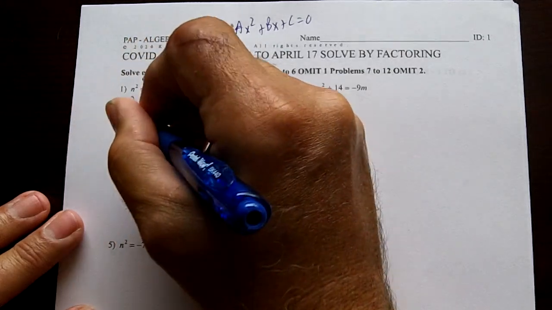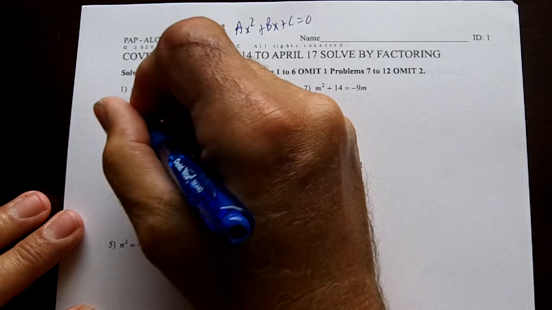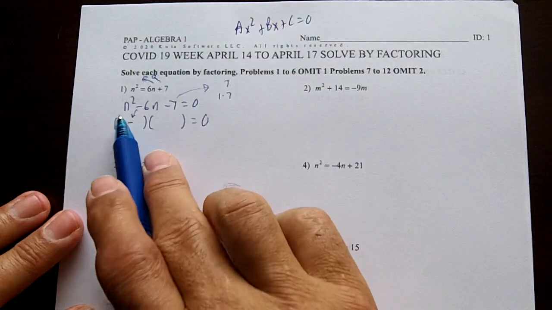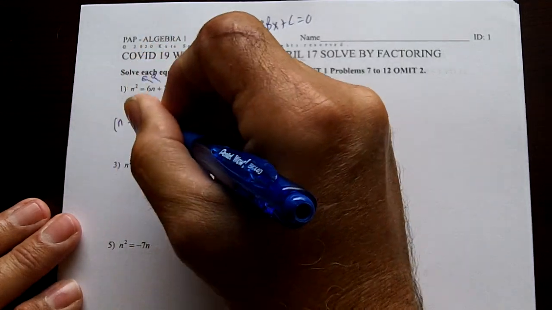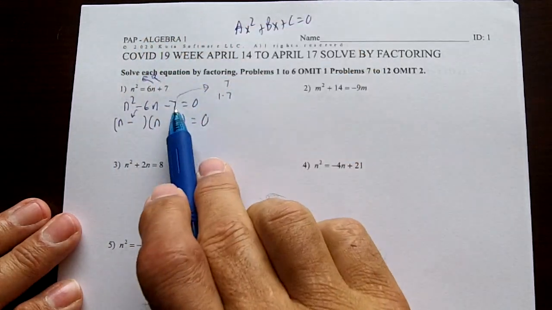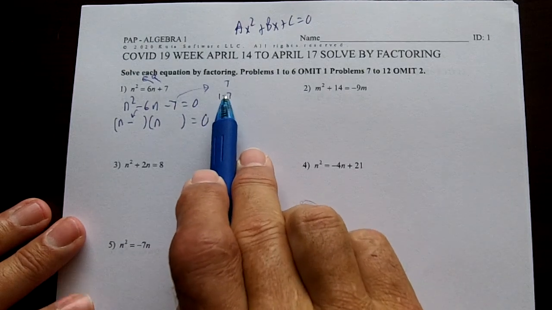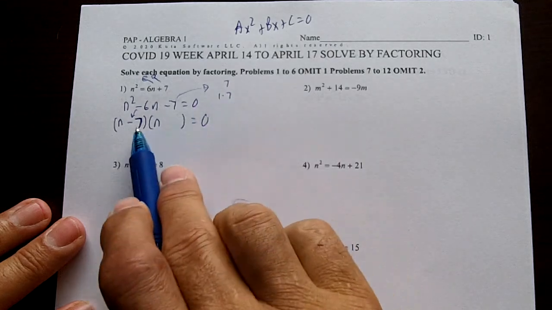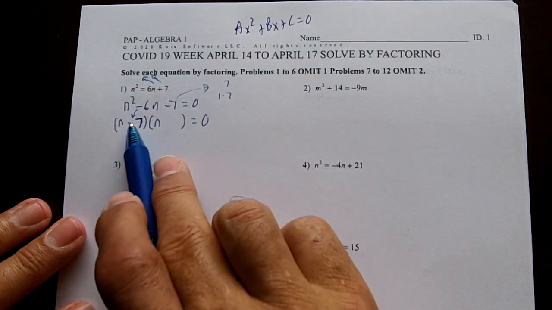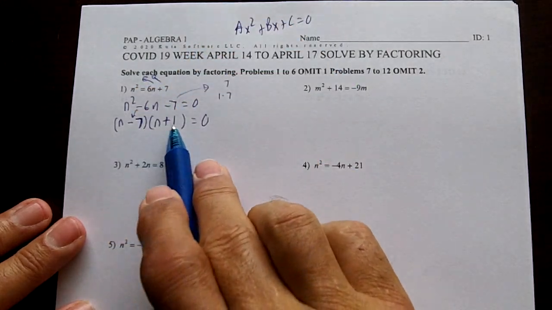So remember, we draw our parentheses, and remember, this sign drops. On this worksheet, there's nothing in front of the n, so we're going to have n and n. And then the factors of 7 that subtract and give us 6 are 1 and 7. So which one's larger? The 7's larger. It goes first. Since I'm subtracting 7 and 1, these signs have to be opposite. Since this is a negative, this will be a plus. Okay, so these are my factors of this.